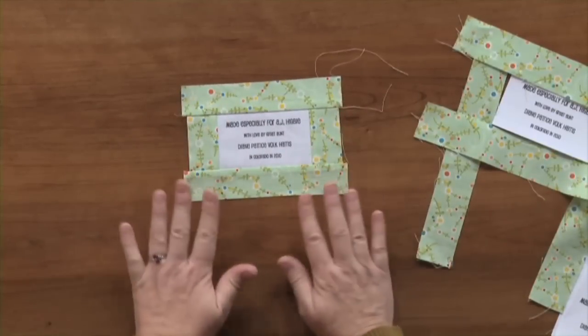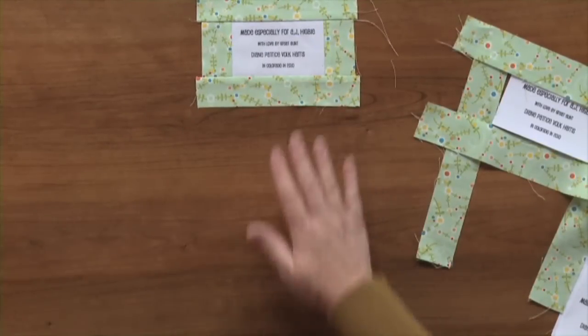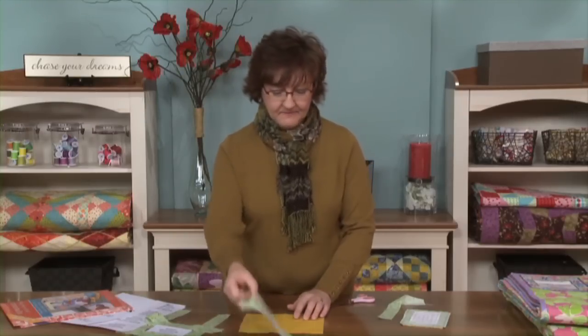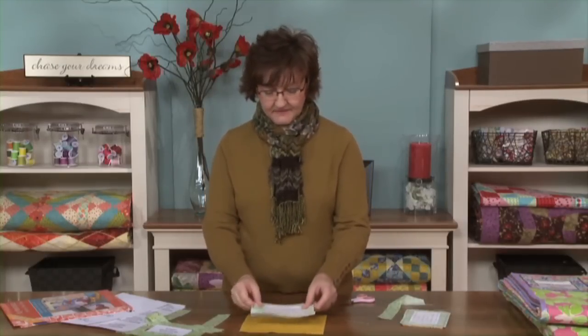At this point I don't want to trim quite yet, I just want to leave it. And I have a little backing that I've cut for my label, and this won't be seen, it'll be hidden between the label and the quilt backing. But it's nice to have it be something that kind of coordinates a little bit, because sometimes the edges of it will peek out just a tad.